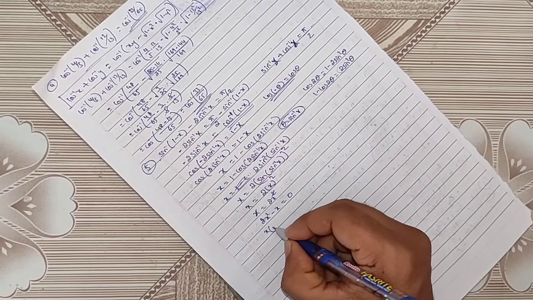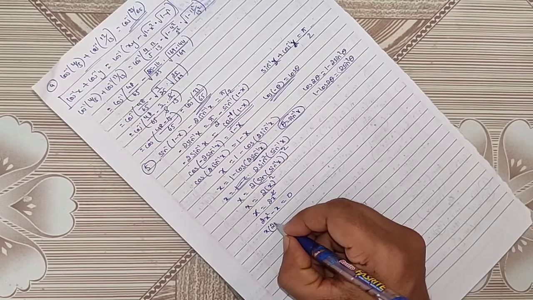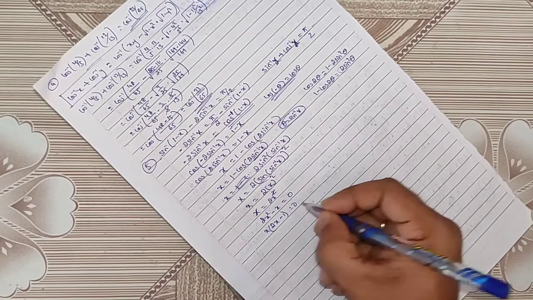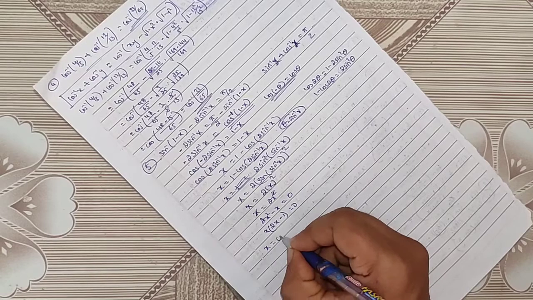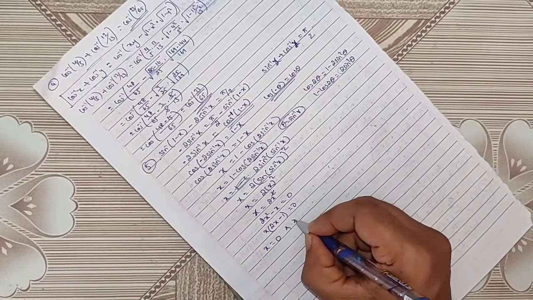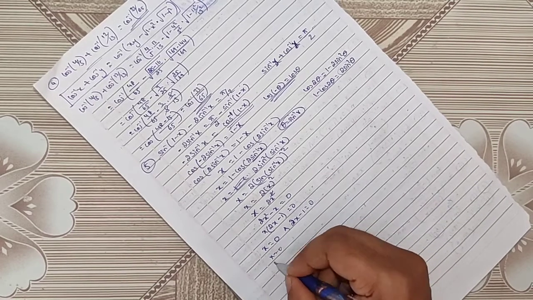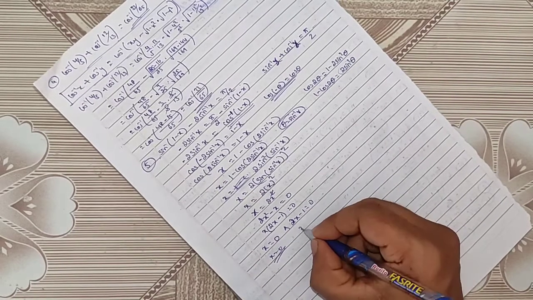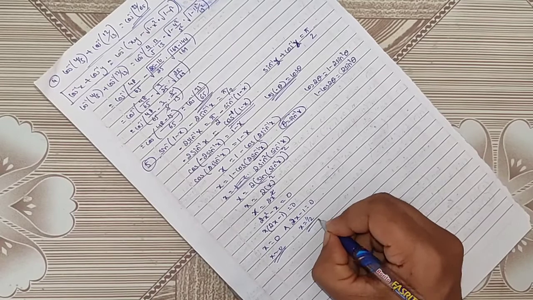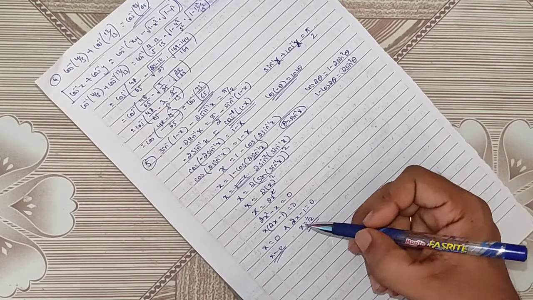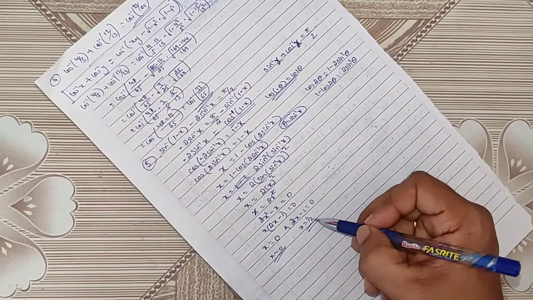Take x common. I want to take x as common. 2x minus 1 equals 0. So what is the value? x equals 0, and 2x minus 1 equals 0. So x equals 0 is one of the values you got, and x equals 1 divided by 2. So which are the two values? x equals 0 and x equals 1 divided by 2.